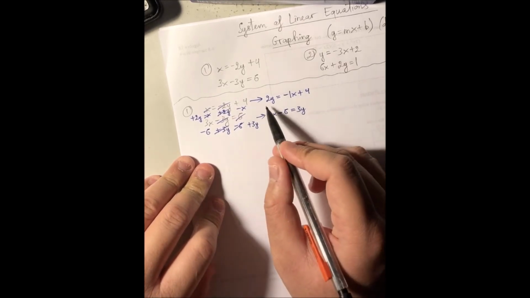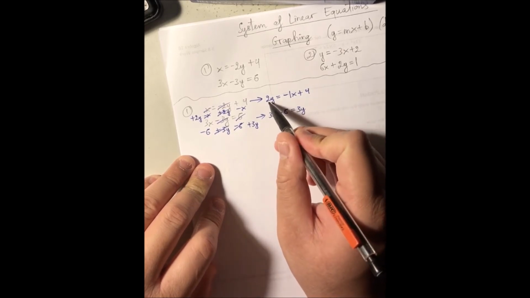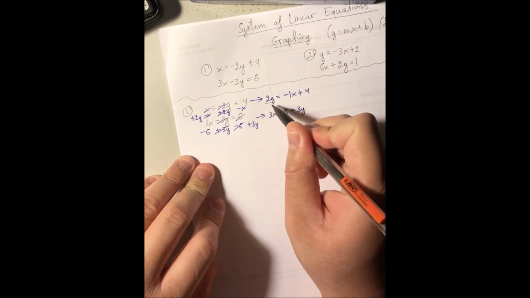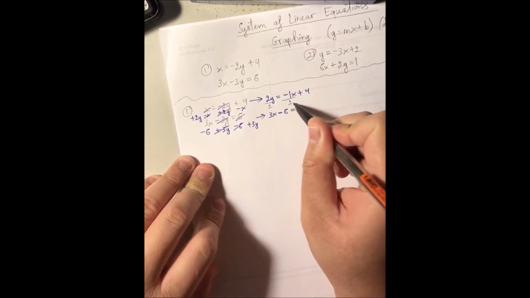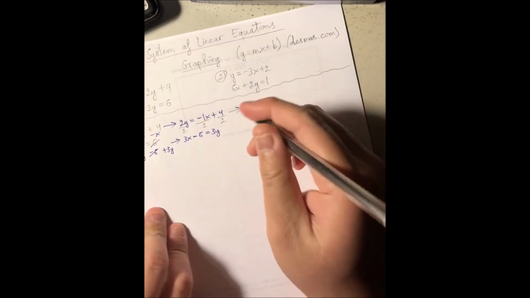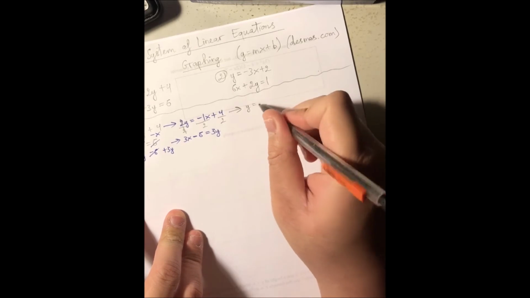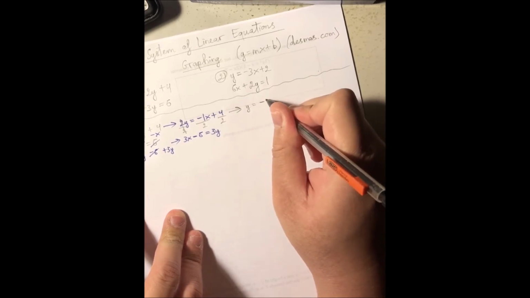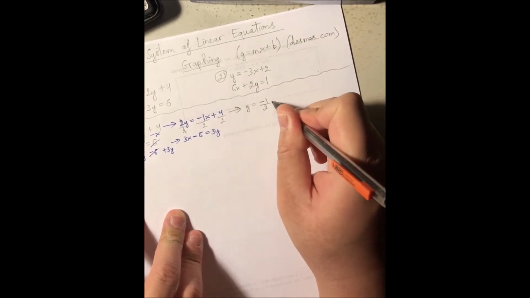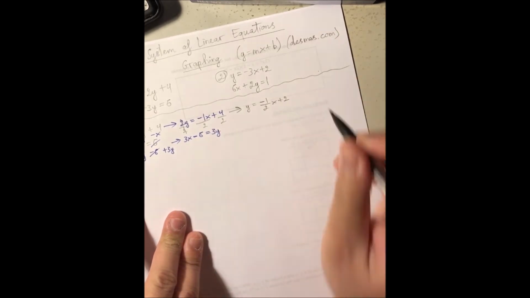Now in the first one, I got 2 times y equals negative 1x plus 4. I want to solve for y by getting rid of the 2, dividing everything by 2. That means my final form for the first equation is y equals negative 1 over 2 times x, and then 4 divided by 2 is 2.